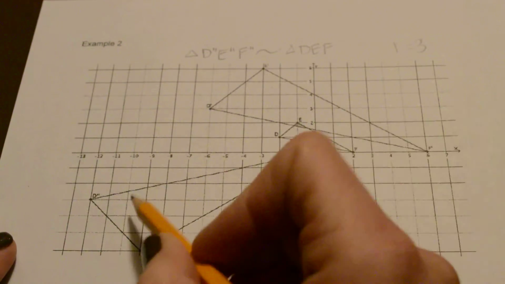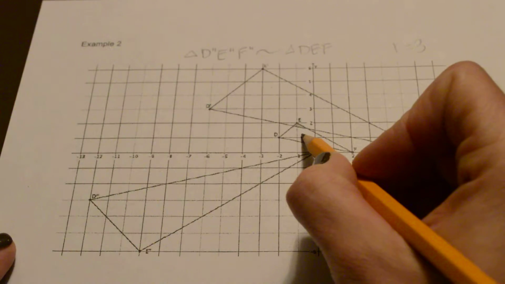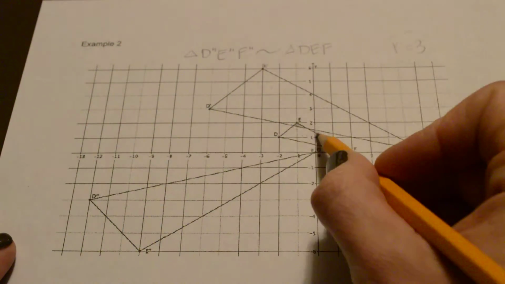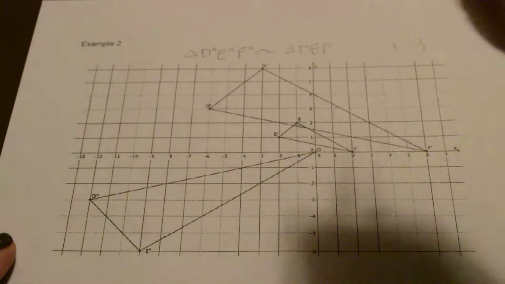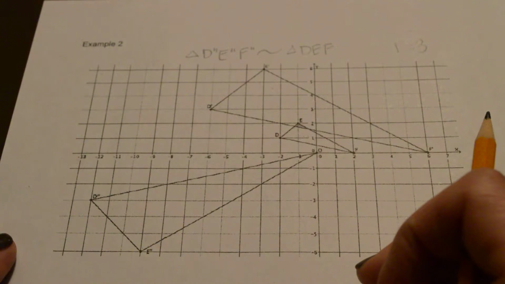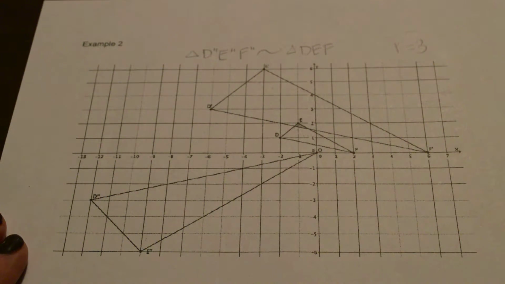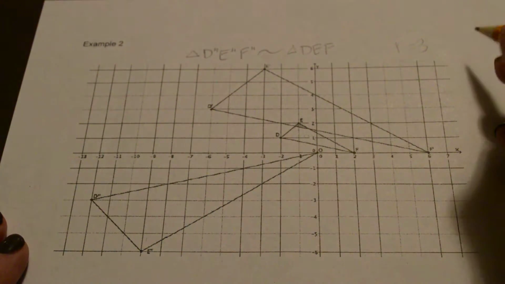All right, so we're going to start by deciding, okay, so the original was dilated by a scale factor of 3. What needs to happen to take the new shape and dilate it back to the original? And what we need to do is dilate this by the reciprocal of the scale factor.